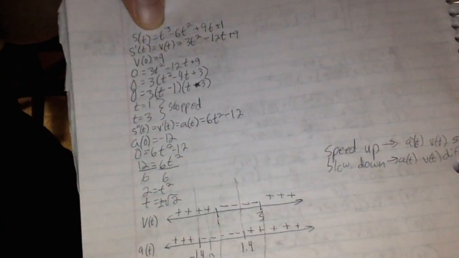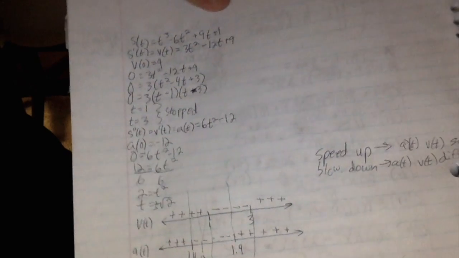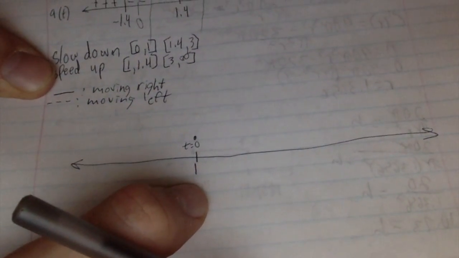We plug in 0 for t, and that's going to come out to 1. So we write 1. There you go, this is where the object is. It's at 1 when t equals 0. We got a little dot there for you.